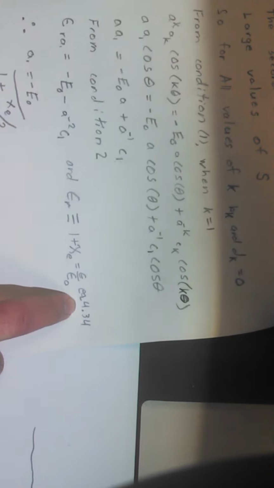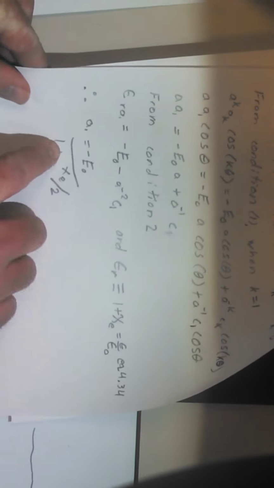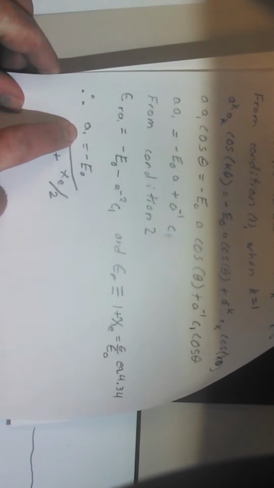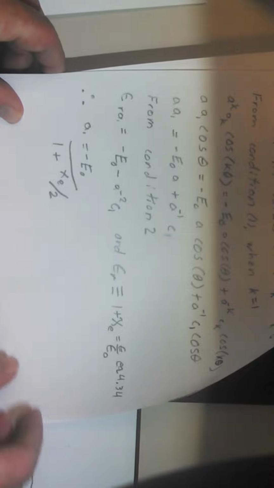And then from Griffiths, I use equation 4.34 that states that epsilon sub r is defined to be 1 plus the susceptibility, and that's equal to epsilon over epsilon naught. So after plugging that in, we're left with our constant A sub 1 is equal to negative E naught over 1 plus the susceptibility divided by 2.